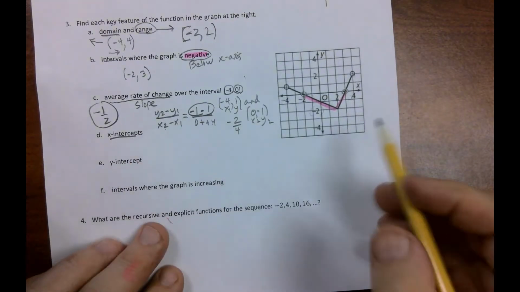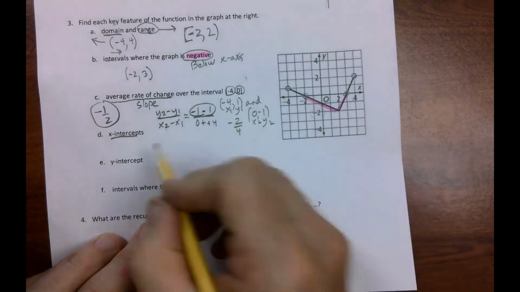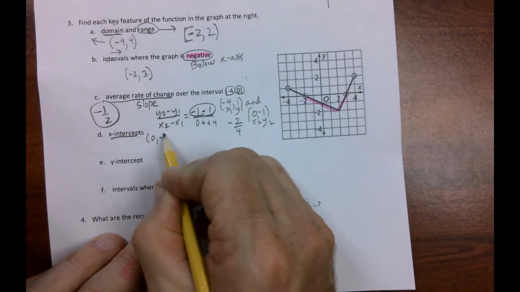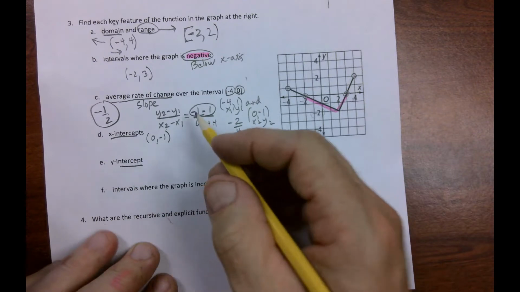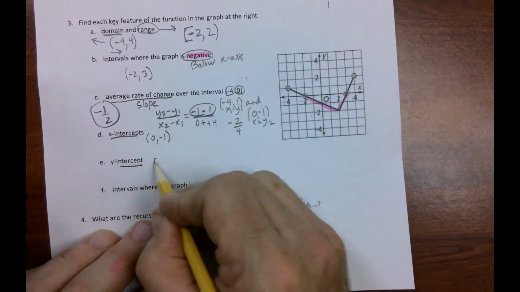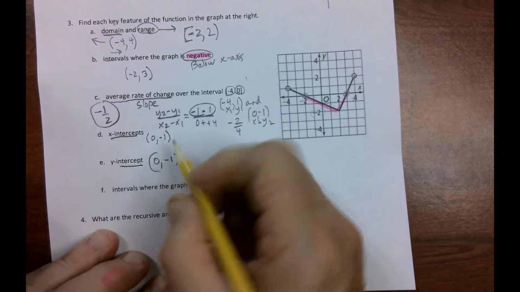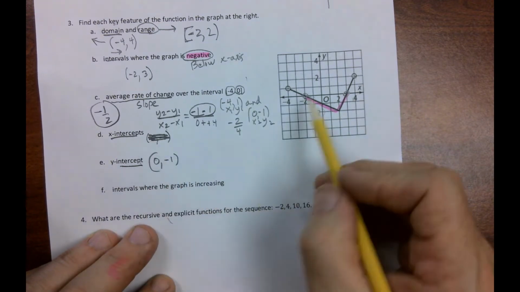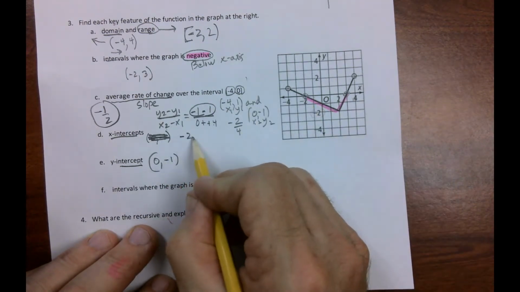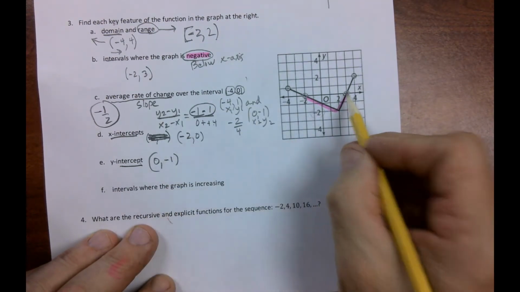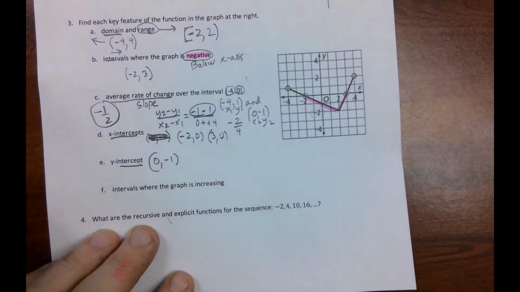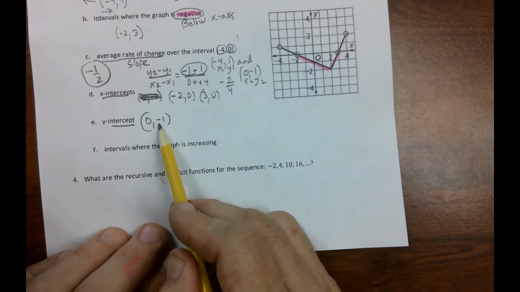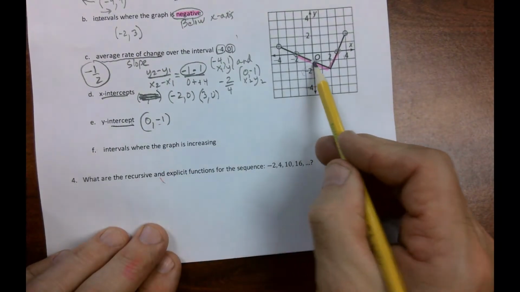X-intercepts. Well, where does it cross the x-axis? Right here. 0, -1. Where's the y-intercept? Oh, there's another. Whoops, I got that backwards. That's my y-intercept. 0, -1. So forget I said that. X-intercepts would be right here: -2, 0 and 3, 0. Now, y-intercept, we just said it's that guy right there.